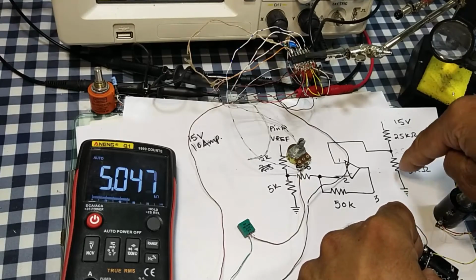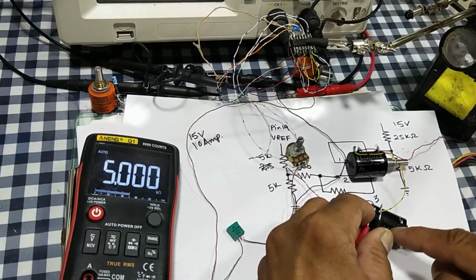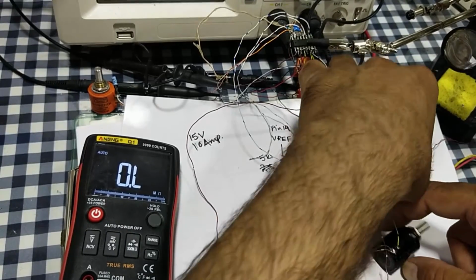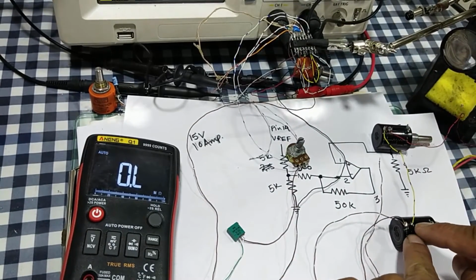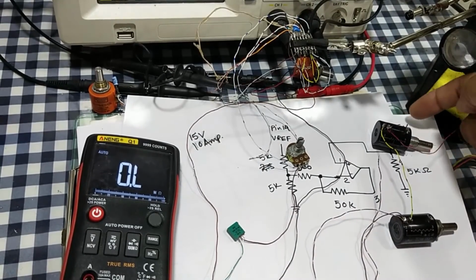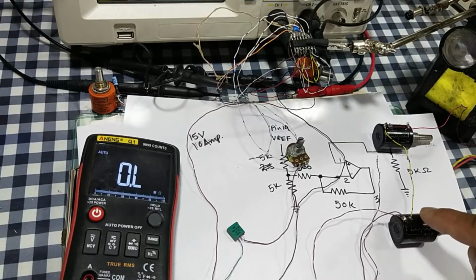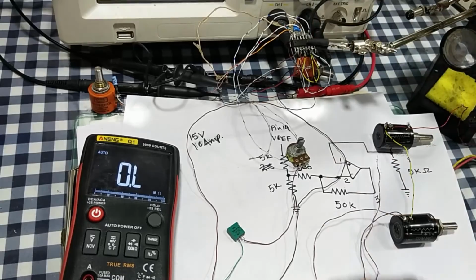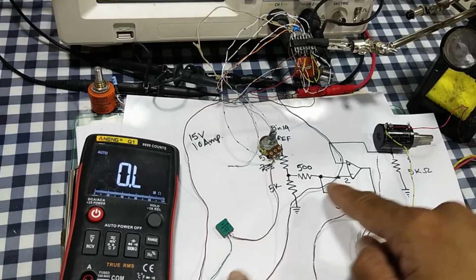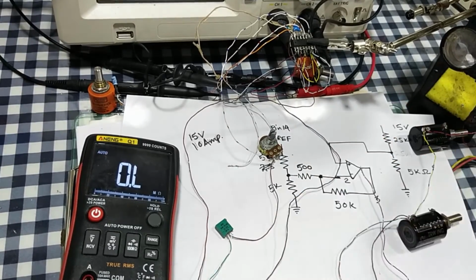This potentiometer is 5 kilo ohm. It is 25 kilo ohm, 5 and 25, 30 kilo ohm. So these 30 kilo ohm potentiometers are here, and this center point will connect to pin number 1, so that when there is 15 volt at this end, it will provide 2.5 volt to pin number 1, and we are generating 2.5 volt through this reference, through these two resistors at pin number 2 and this voltage divider network at pin number 1.